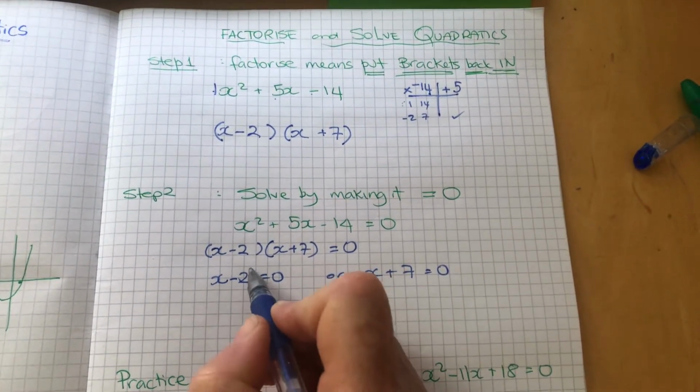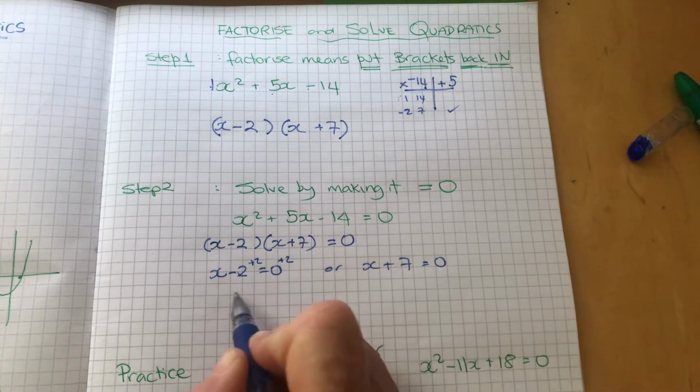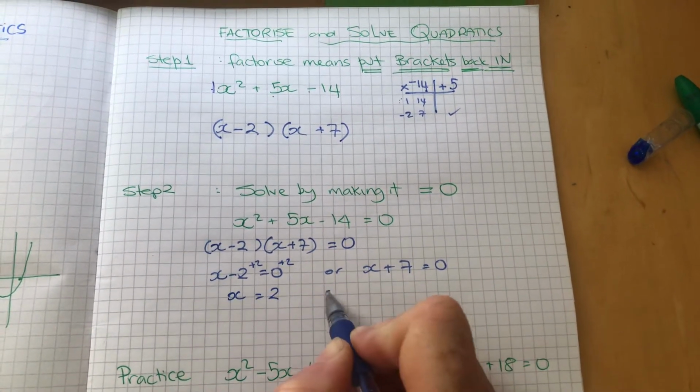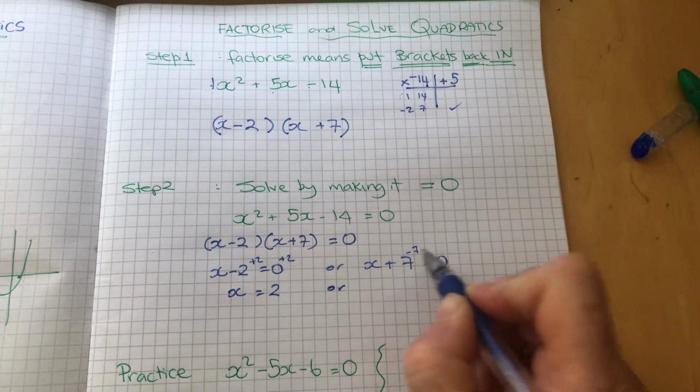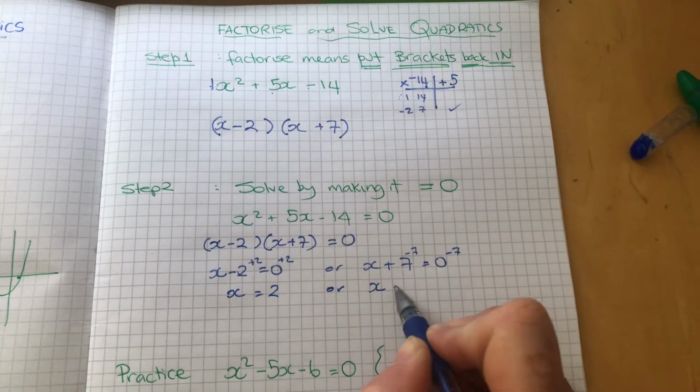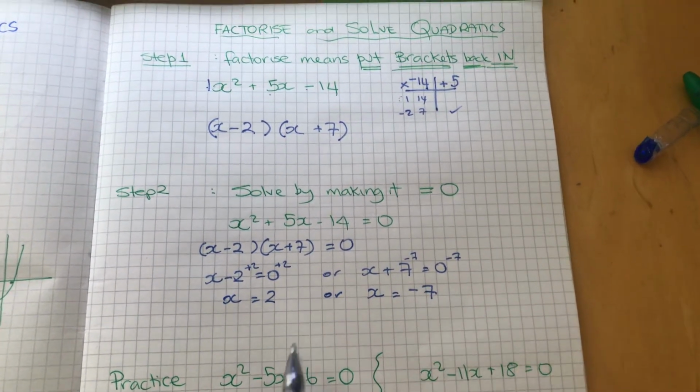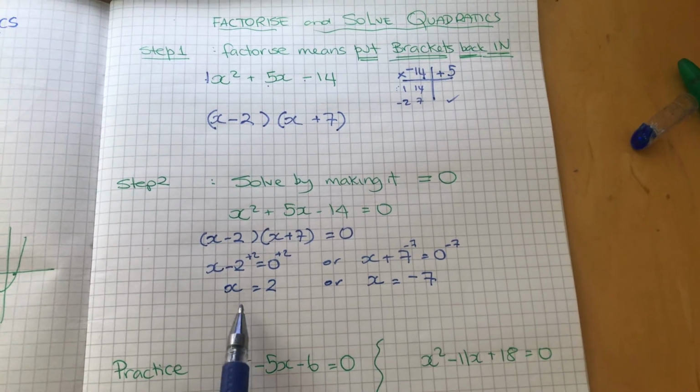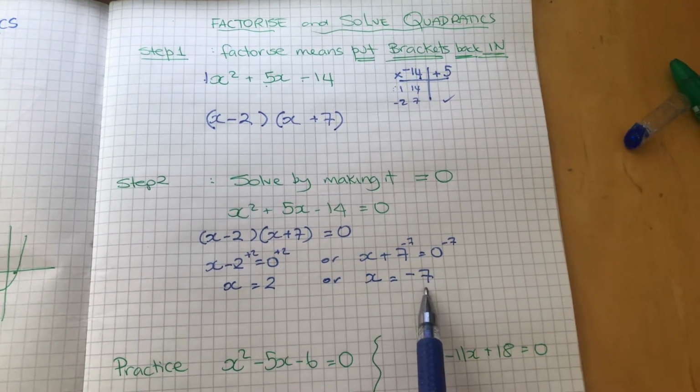So let's figure out what x is. We have to do plus 2 to both sides. So x equals 2, or minus 7 to both sides. X equals minus 7. So we have two possible answers. X could either be 2 or x could be minus 7.